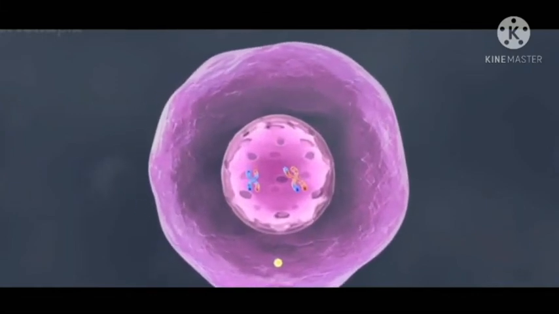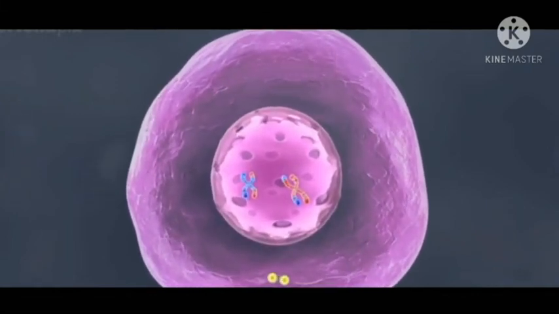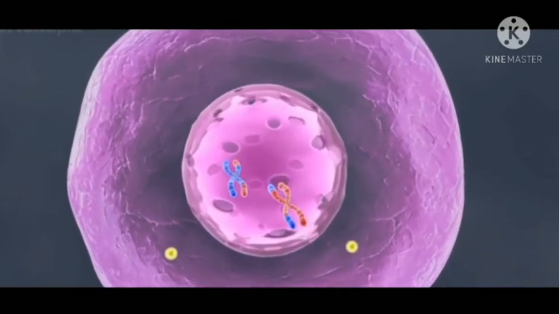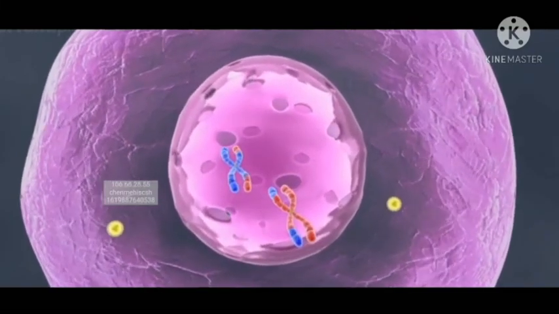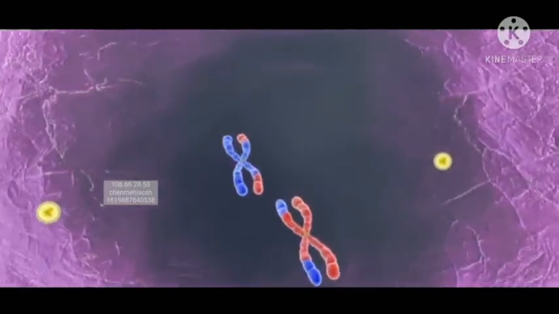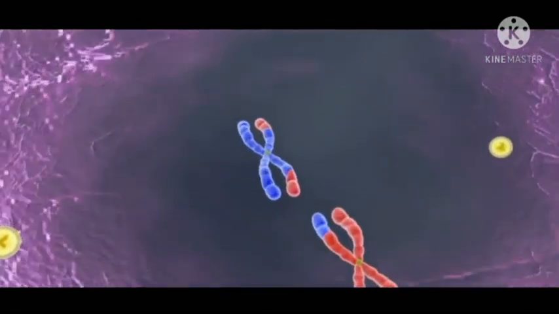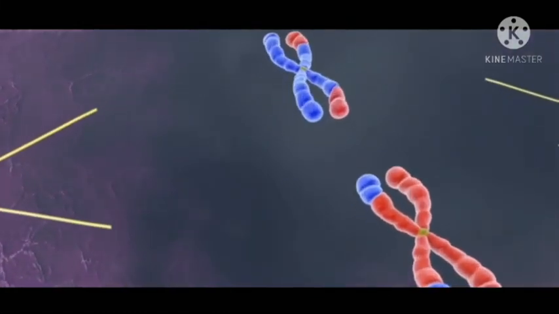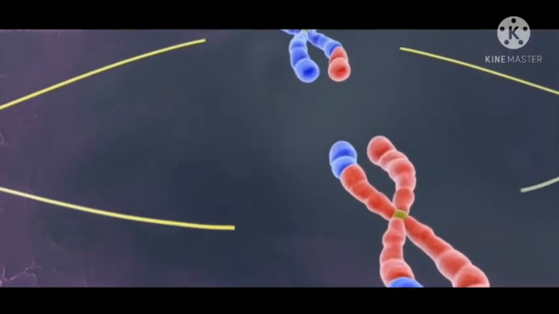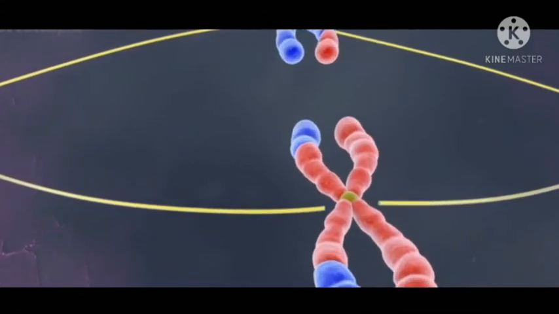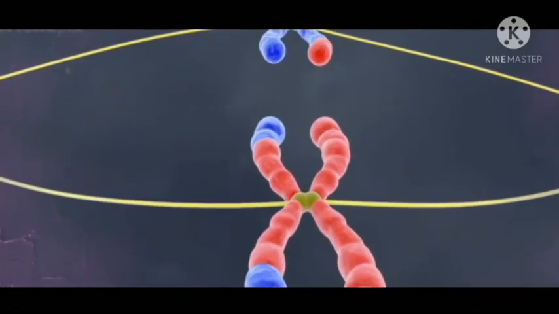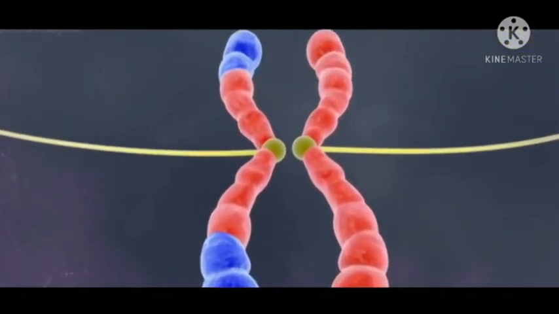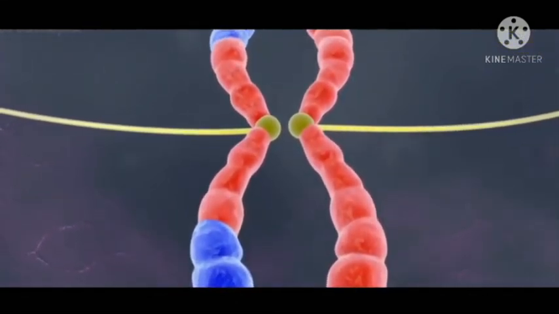In prophase II, the centriole divides into 2 and each centriole migrates to the opposite pole. The nuclear membrane disappears and chromosomes with 2 chromatids become short and thick. During metaphase II, the chromosomes arrange on the equator of the spindle. The centromere divides into 2 and each chromosome produces 2 chromatids. The spindles are attached to the centromeres of the chromosomes.